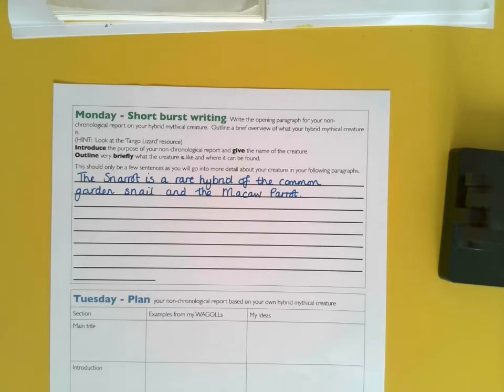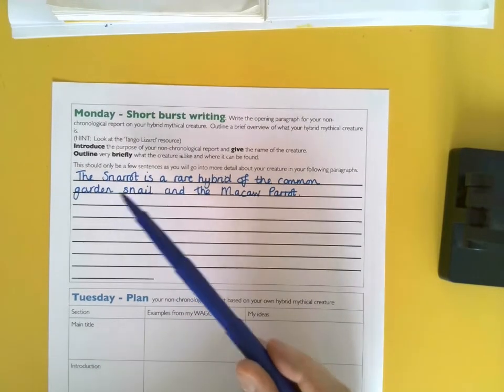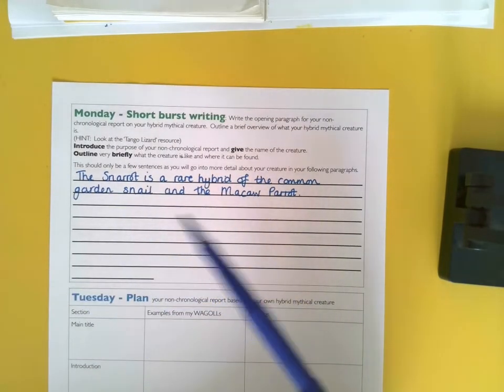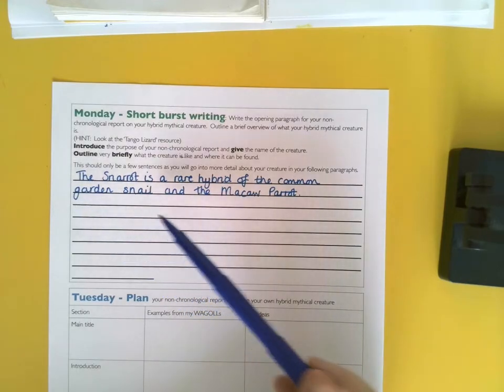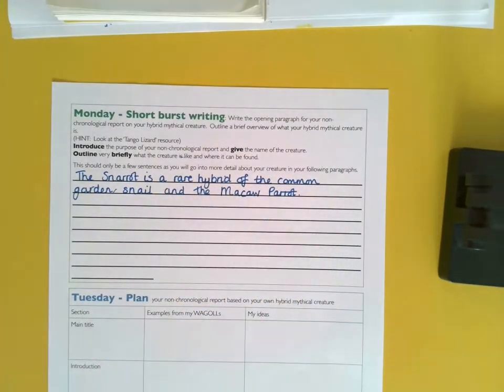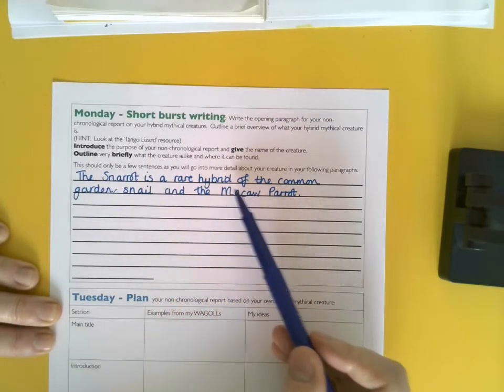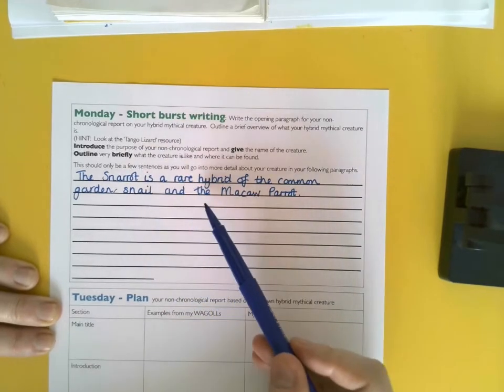So I've already written my opening sentence. If you remember when we had a look at the Tongo lizard, that opening sentence is trying to define for your audience what your creature is, and as you're writing about a creature that nobody's ever going to have heard of before, it's really important that you say straight away what they are reading about. So I've put the snarret is a rare hybrid of the common garden snail and the macaw parrot.